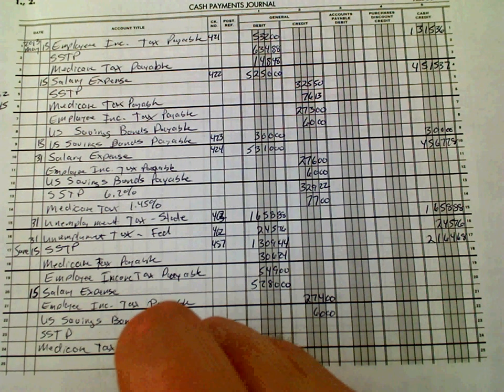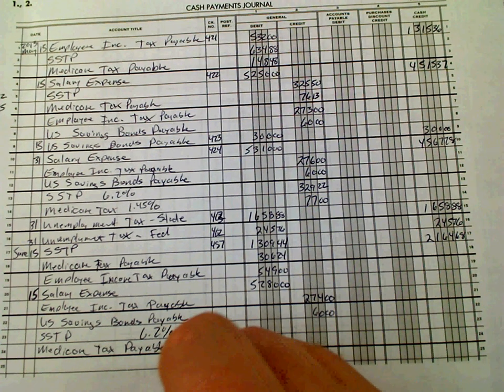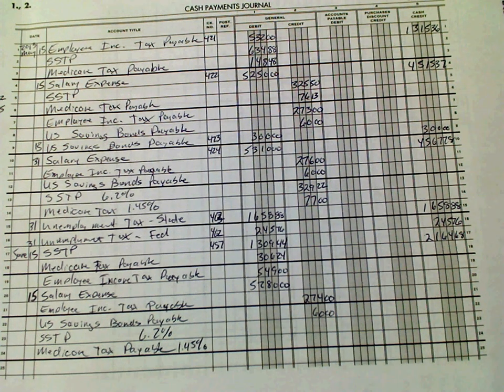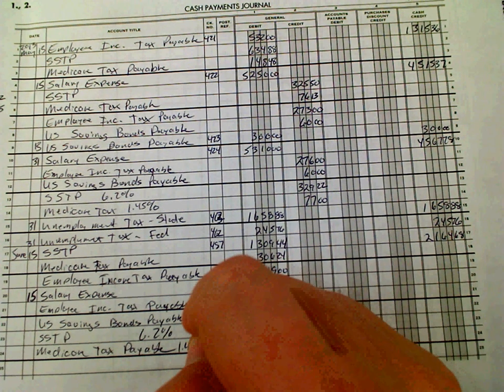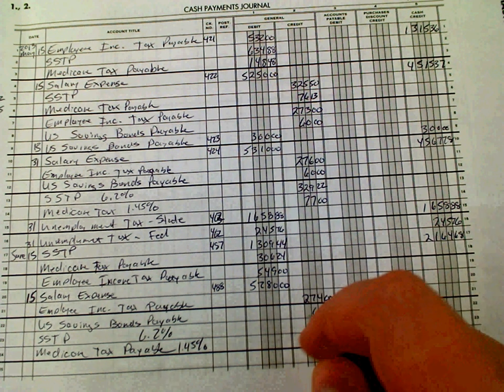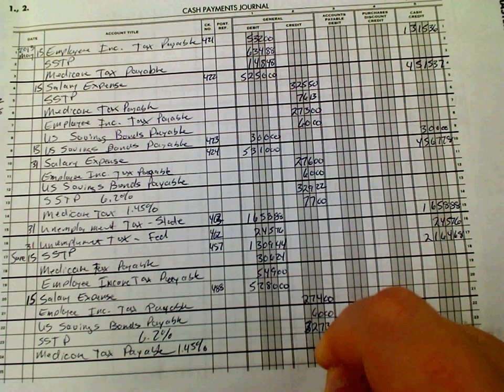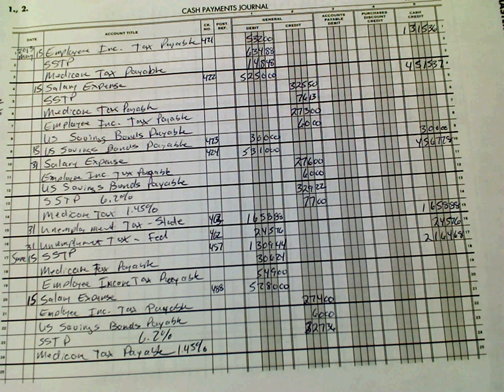Social Security tax on this payroll is how much? $327.36. Medicare is $76.56.